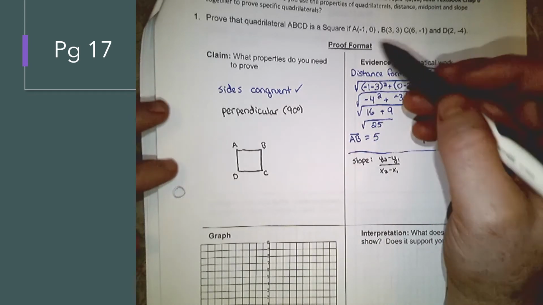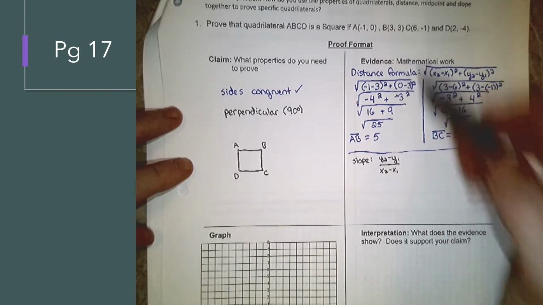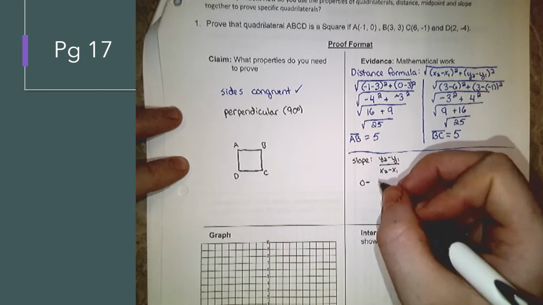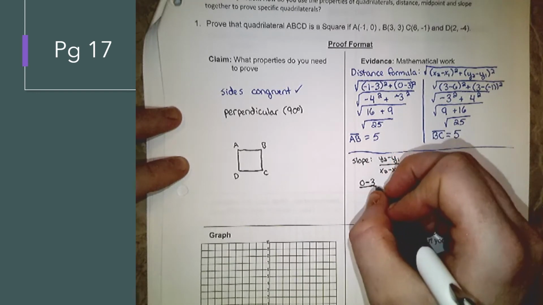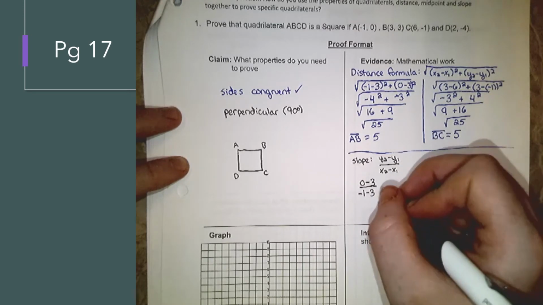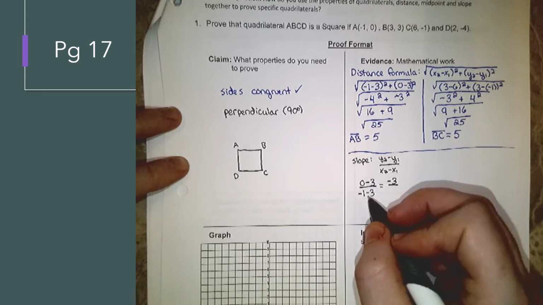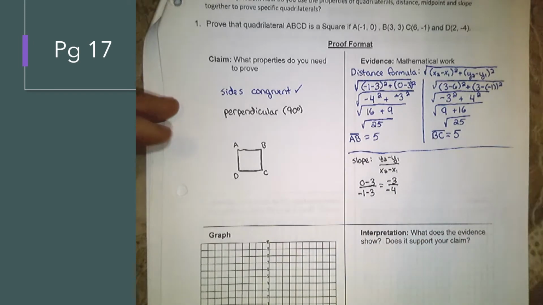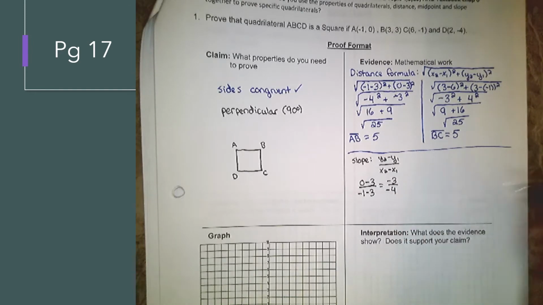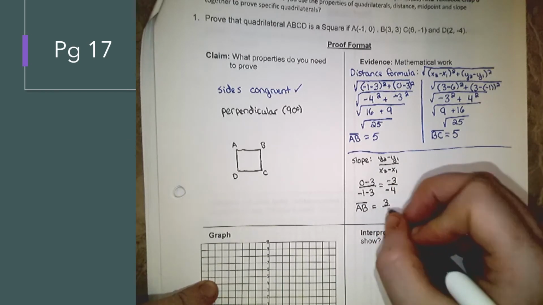So when I look for AB, I'm going to make A be the first numbers that show up there, and B will be the second numbers. So 0 minus 3 over negative 1 minus 3. When I do this, I get negative 3 over negative 1 minus 3 is negative 4. When you're dividing two negatives, it turns positive. So the slope of AB is equal to 3 over 4.